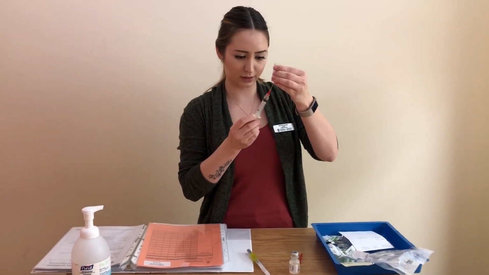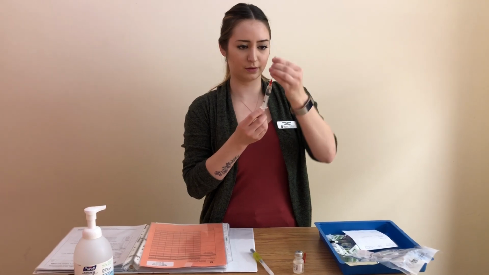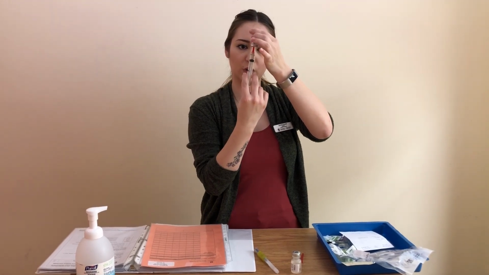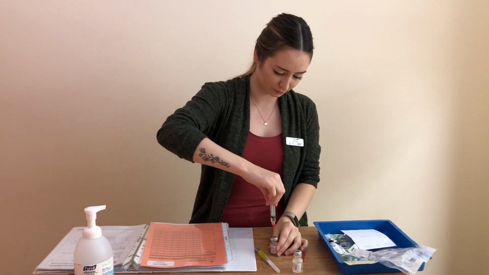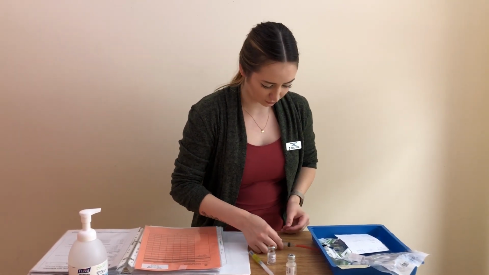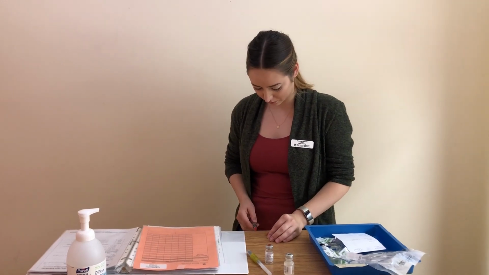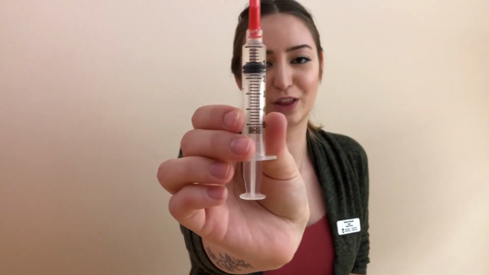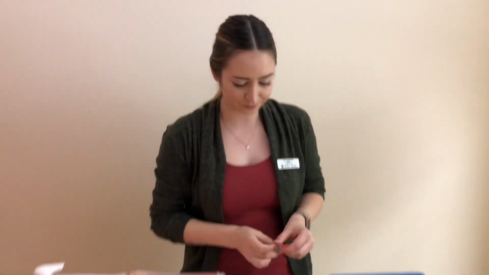And pull up 1.2. So 1.2 milliliters of the methylprednisolone there.